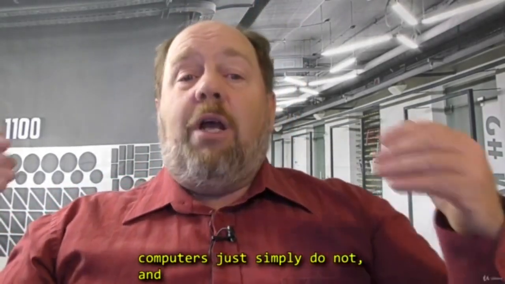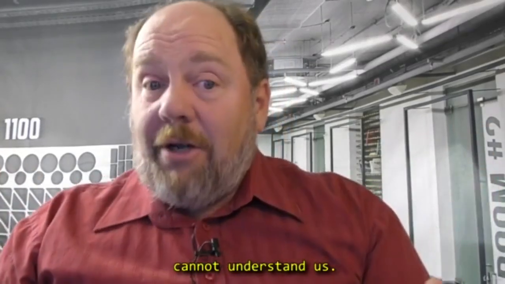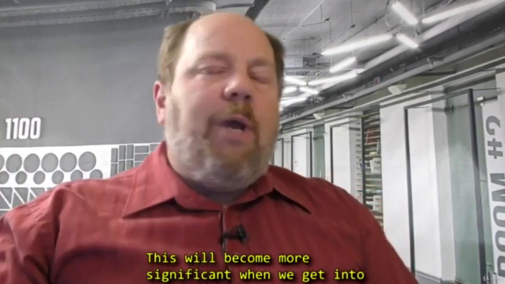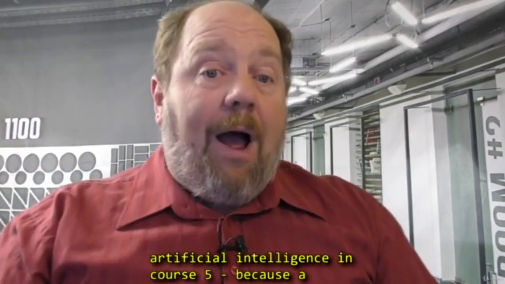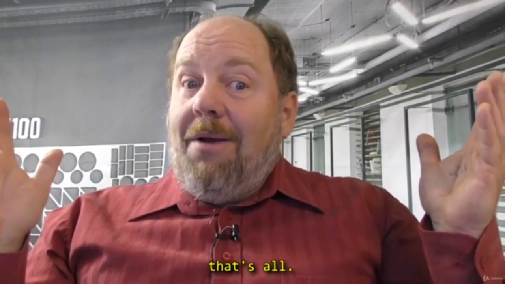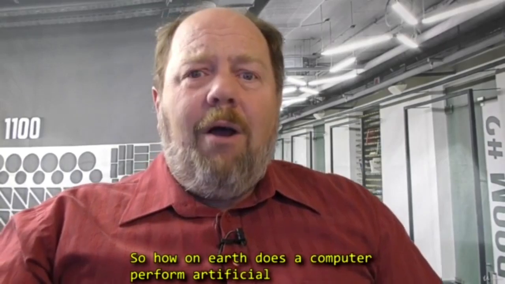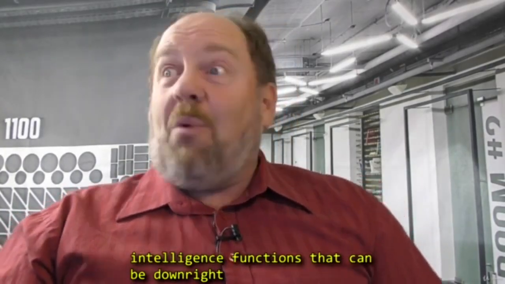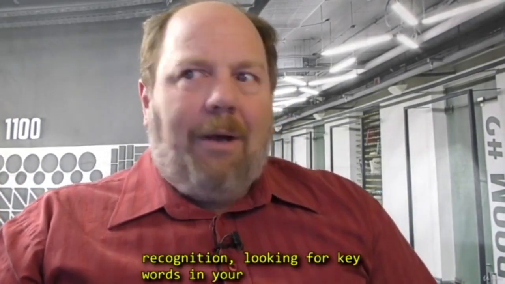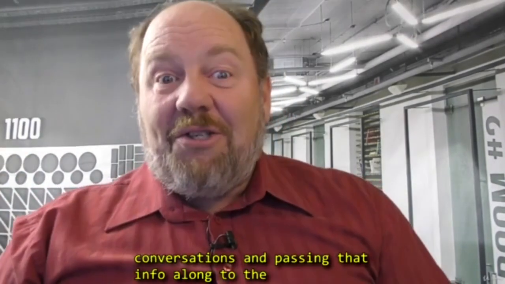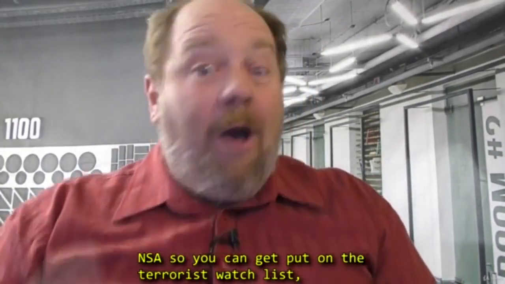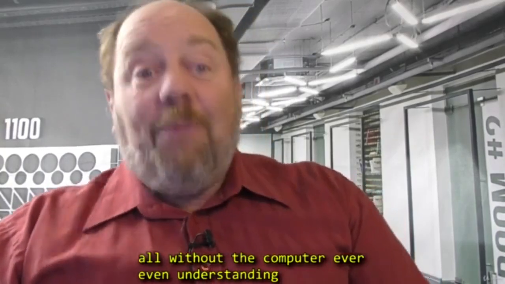So computers just simply do not and cannot understand us. This will become more significant when we get into artificial intelligence in course 5, because a computer only deals with numbers. That's it. That's all. So how on earth does a computer perform artificial intelligence functions that can be downright frightening in their power, like speech-to-text recognition, looking for keywords in your conversations and passing that info along to the NSA so you can get put on the terrorist watch list, all without the computer ever even understanding human language?